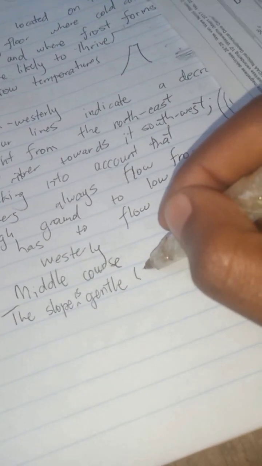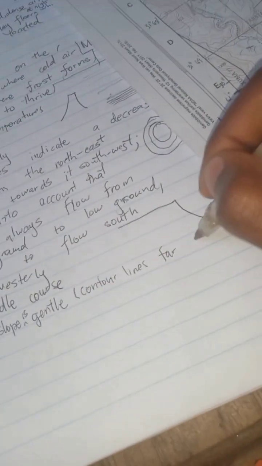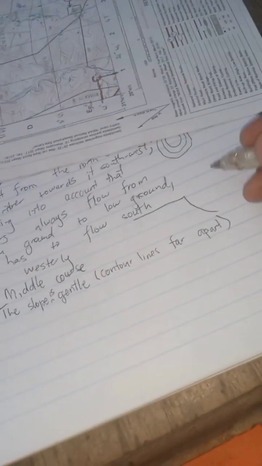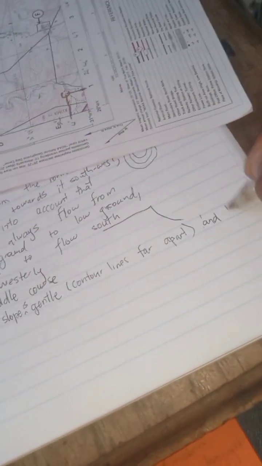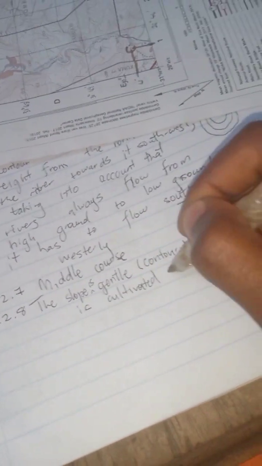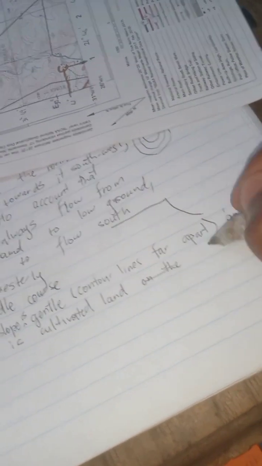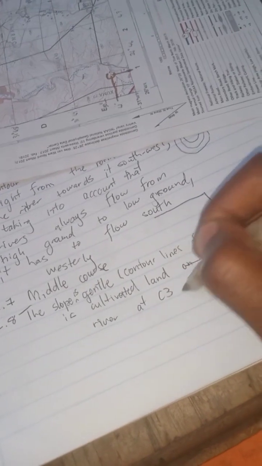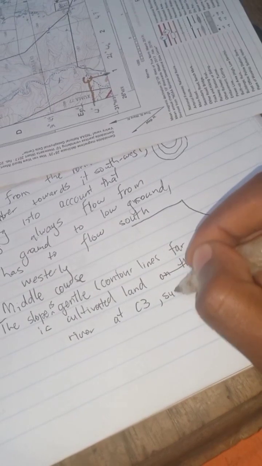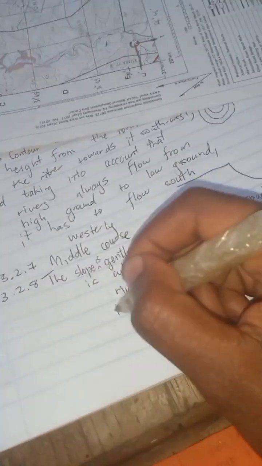I'm looking at contour lines far apart, and also there is cultivated land on the floodplain, or land next to the river at C3, suggesting it is on the floodplain.